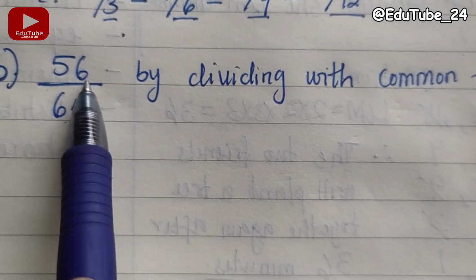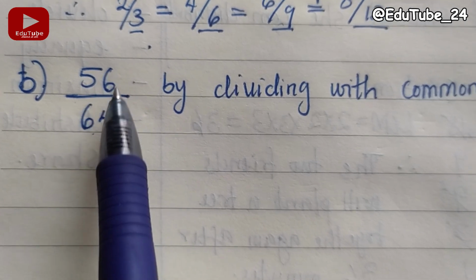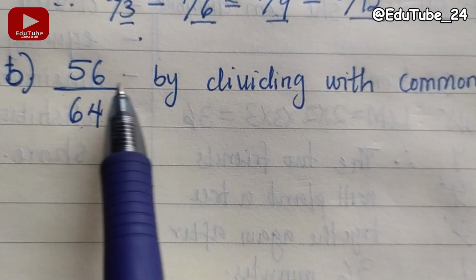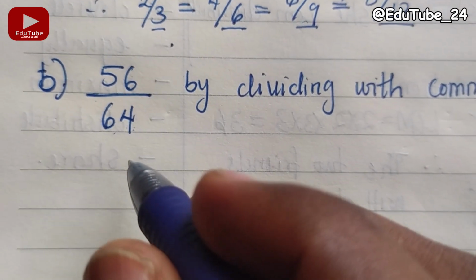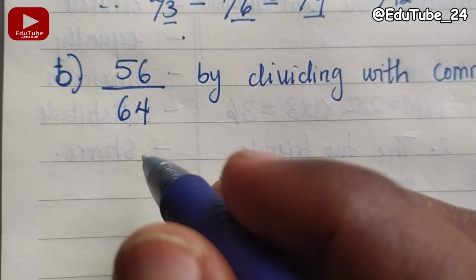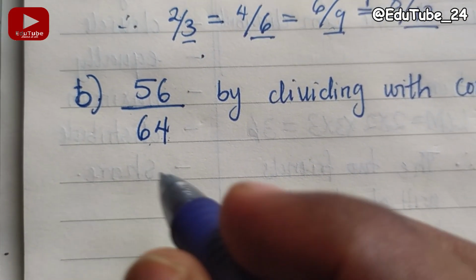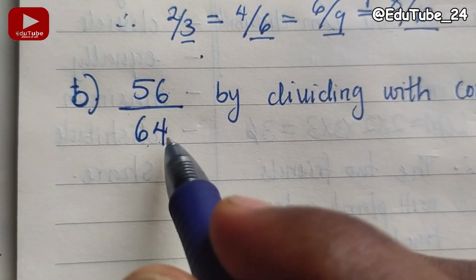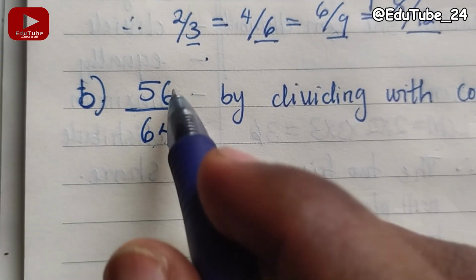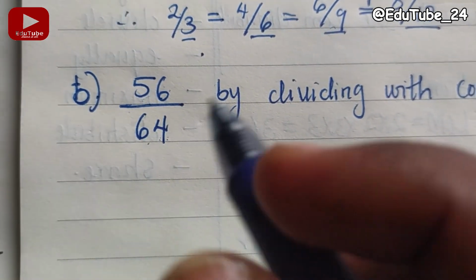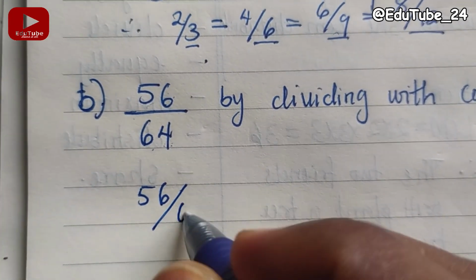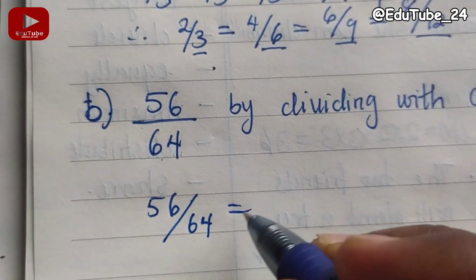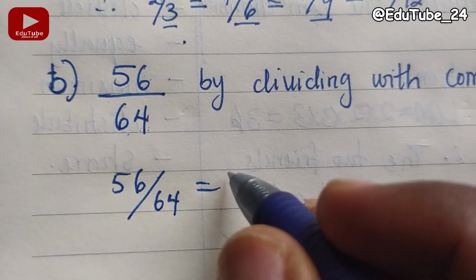The easier way to find the equivalent fraction of 56 and 64, or to find the common factor that can divide both 56 and 64, is to use your HCF. However, if you are conversant with your multiplication, you could already take that out. So looking at these numbers merely, I could know that 2 is their common factor. 2 can divide both 56 and 64.